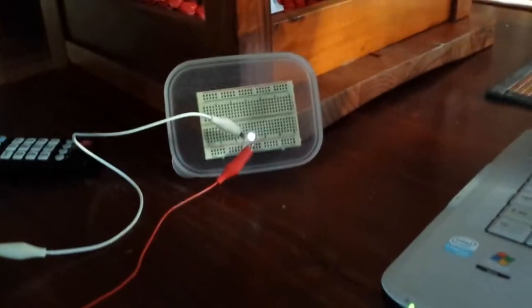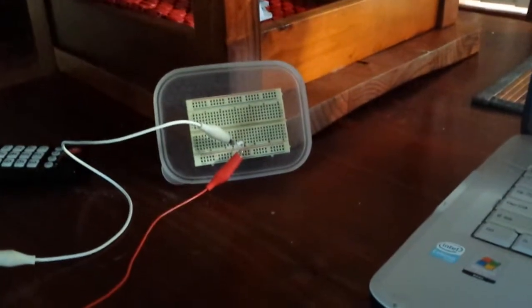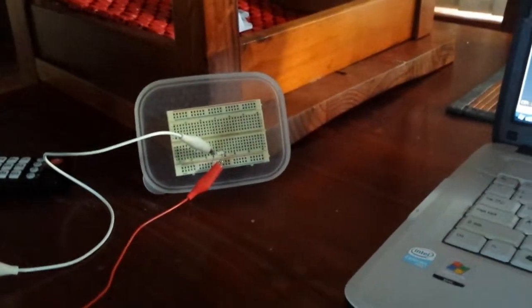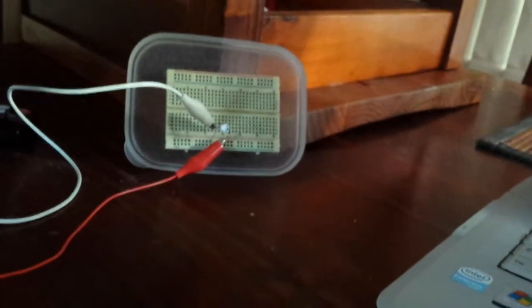If I change this frequency and drop it down to 400, it's going down. I'll drop it down even further until the LED actually turns off. It's got a couple of frequencies it responds to, but anyway, so we're at 3 hertz. And let's take it up.